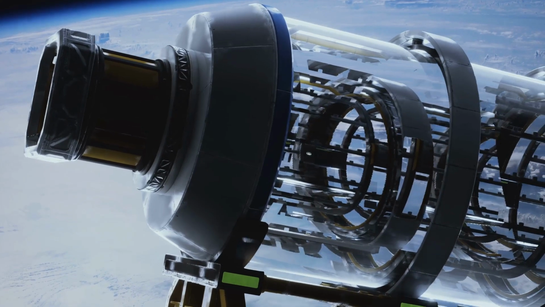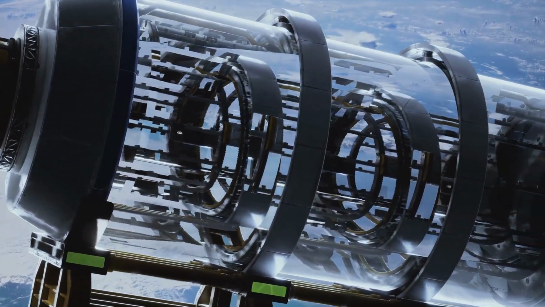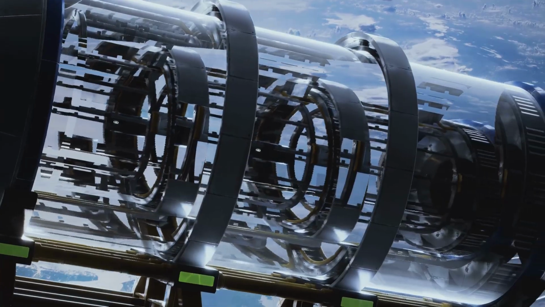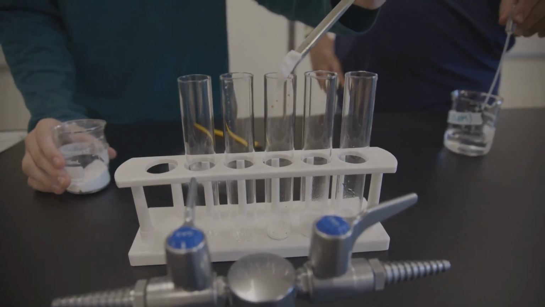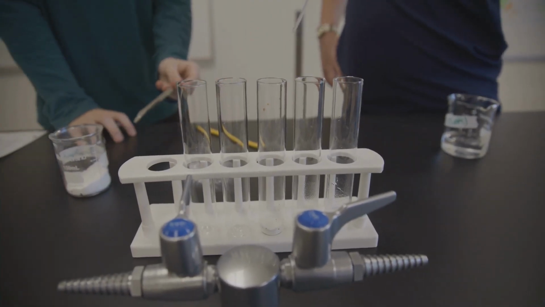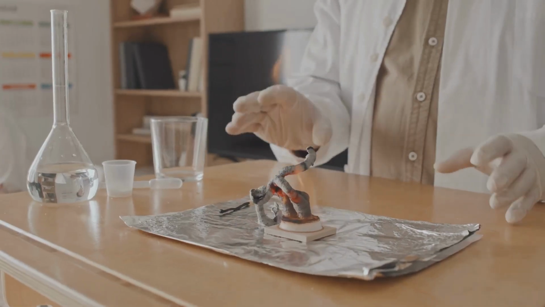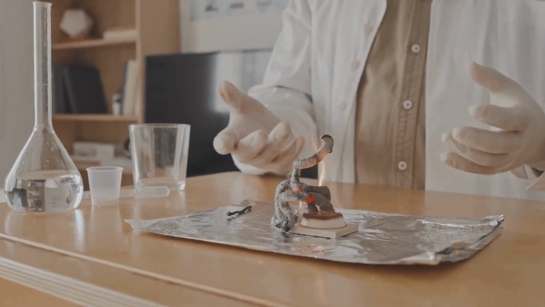In conclusion, ions are essential components of matter that play crucial roles in both the natural world and technological advancements. Their unique properties, including electrical conductivity and reactivity, make them vital for various biological processes, chemical reactions, and industrial applications.